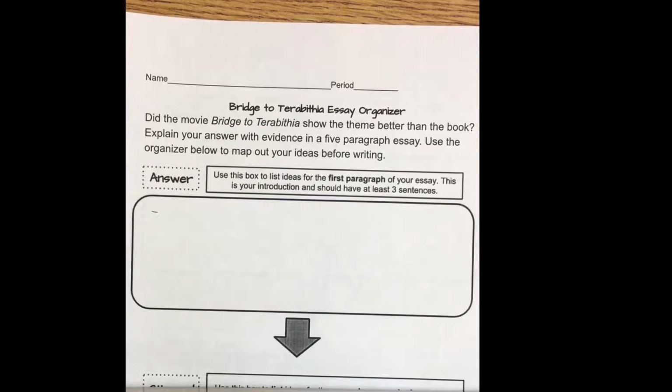This may be your first time writing a 5-paragraph essay. You may be wondering, how can I possibly write an entire paragraph for my answer? Or, how many pieces of evidence do I need in each paragraph? This video will walk you through the process, step by step.